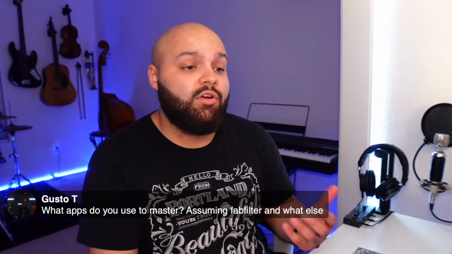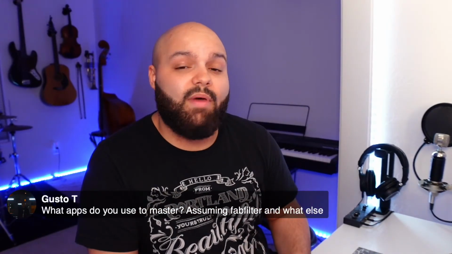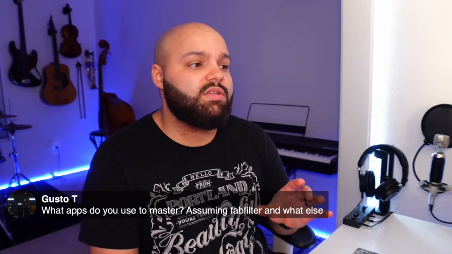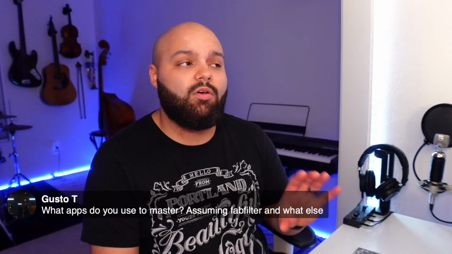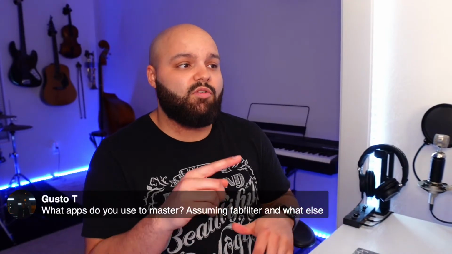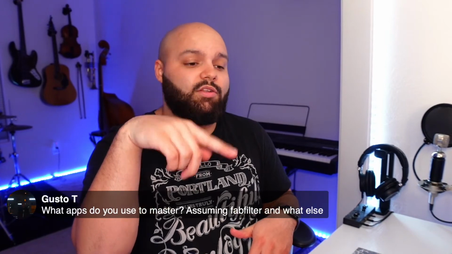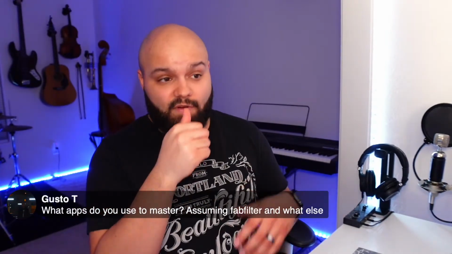So I recommend if you're new to the mastering space and you just want to practice a little bit and get used to it, try doing something like Koala, where all you have to worry about in your compressor is moving one fader and going too high, too low. And then you can dive into things like FabFilter.